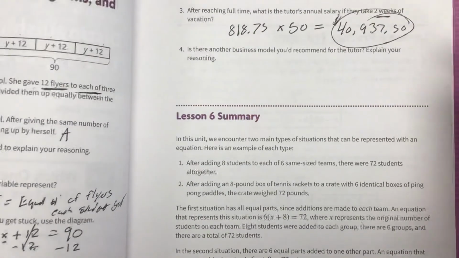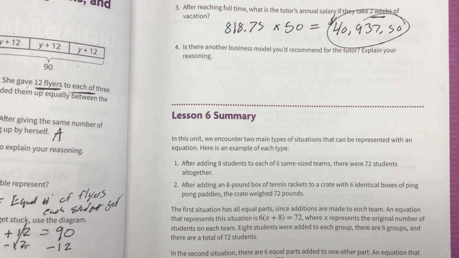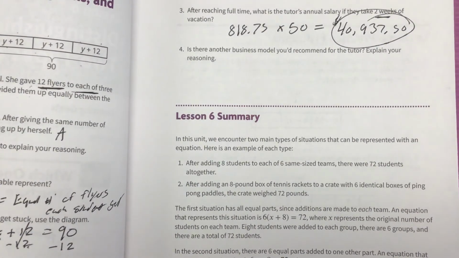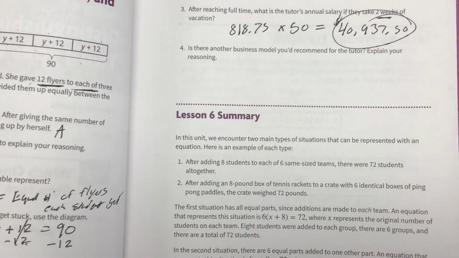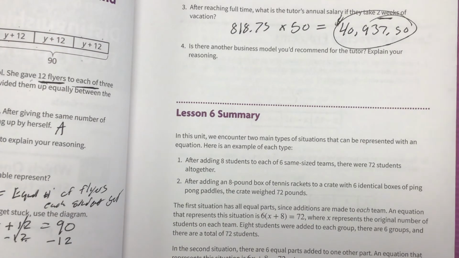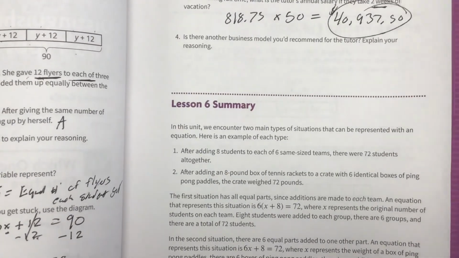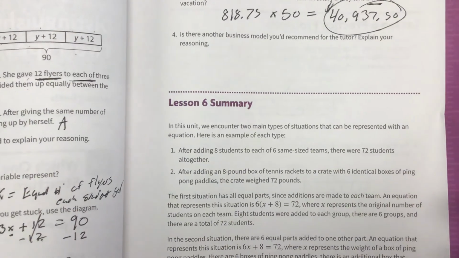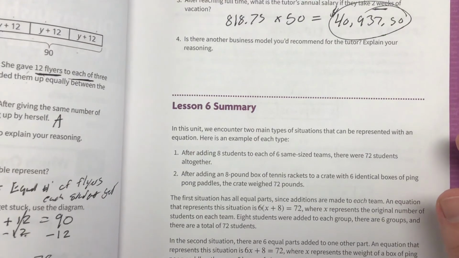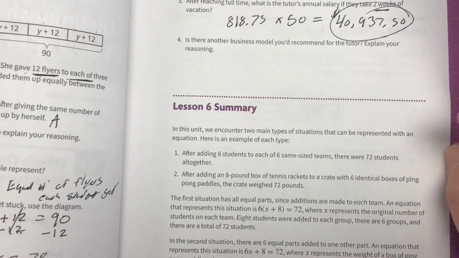All right, so then 4 says, is there another business model you'd recommend for the tutor? Explain your reasoning. Multiply times 2 instead of 1.5. Charge more. Charge more would be one way to make more money. Any other? Another one, Josh? Get the answers wrong, so they have to come back to you for more. Sabotage. Yes. All right, I think you're going to lose some clients, but it might work for a little while. Those first clients got by pretty cheap. Maybe you should just bump their price. Take forever in that hour to answer a couple questions so that they keep coming back. So work more hours. Exactly. More hours, less work. Charge more, work less.